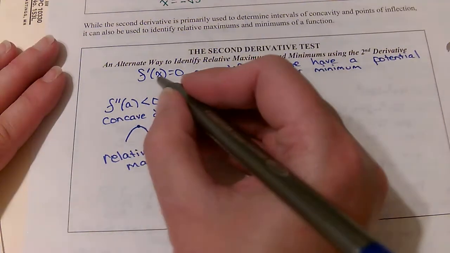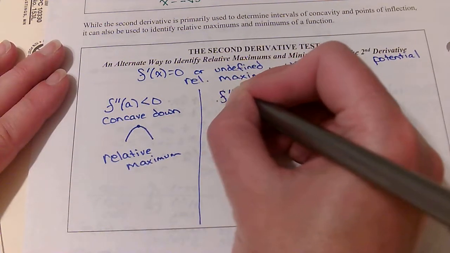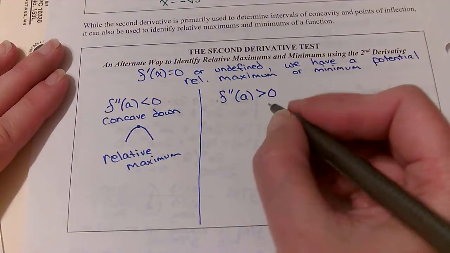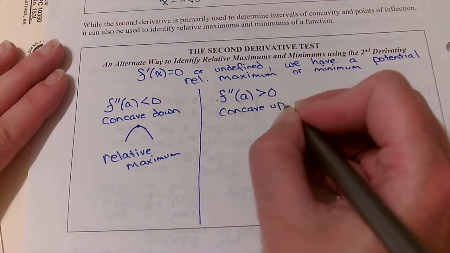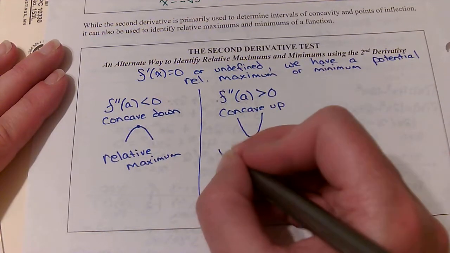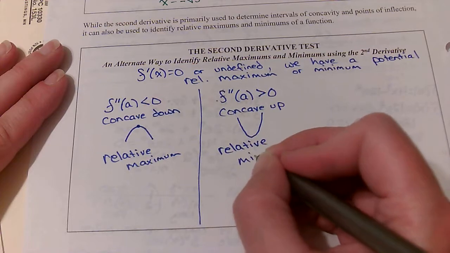What if, okay, so we already know first derivative is 0 or undefined. Second derivative is positive. That means we're concave up. Concave up. Relative minimum.